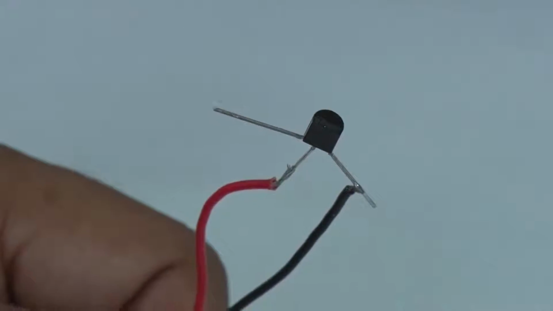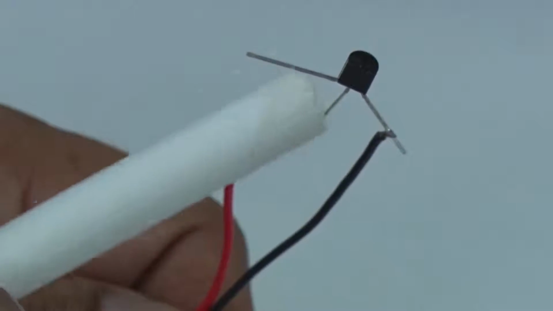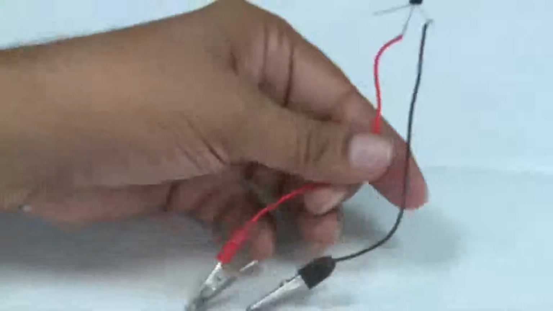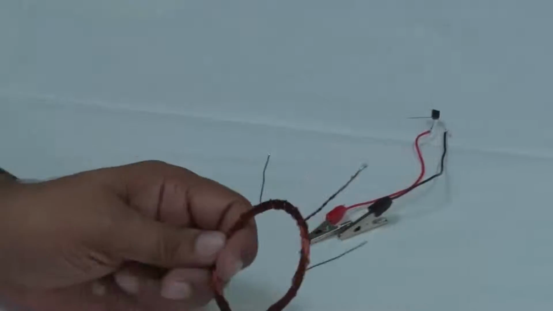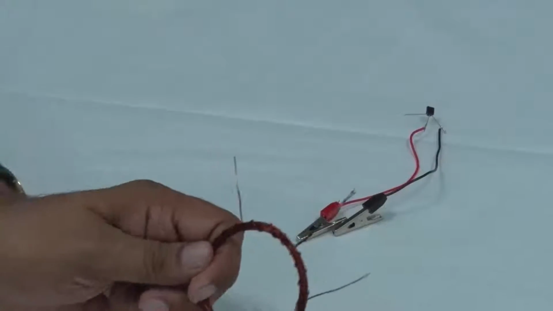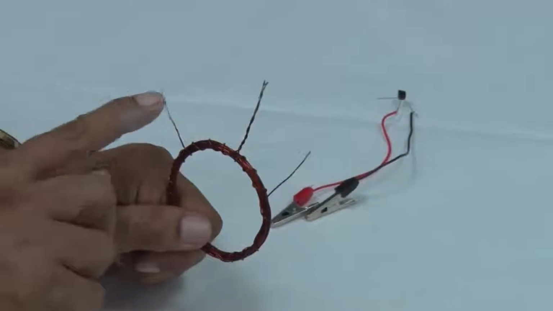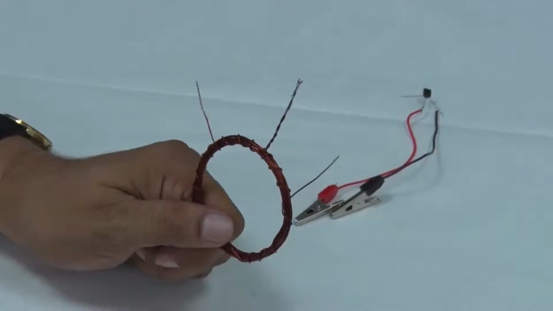So this is it. I will just show a particular experiment with this transistor. We have added 2 clips here, and then let me tell the other part of the circuit. This is a handmade coil of copper wire, and you can see there are 3 terminals coming out, here, here, and here. How can a coil have 3 terminals?